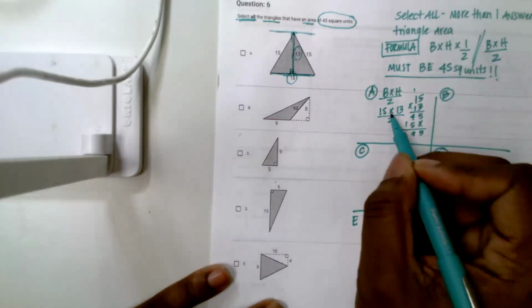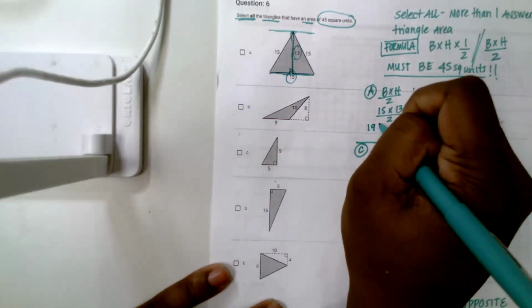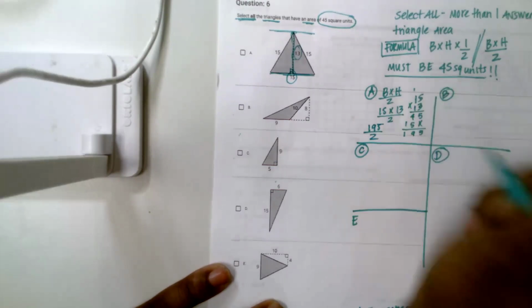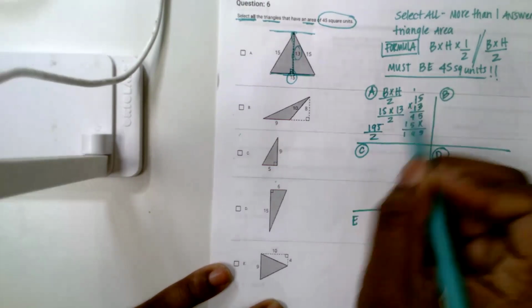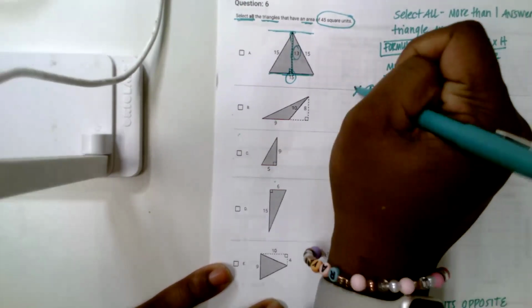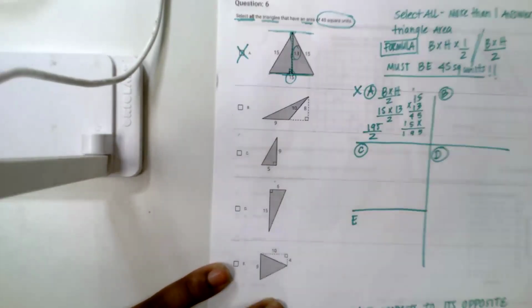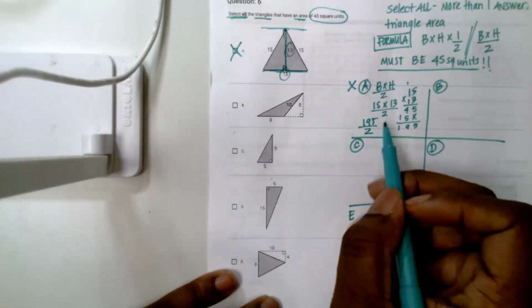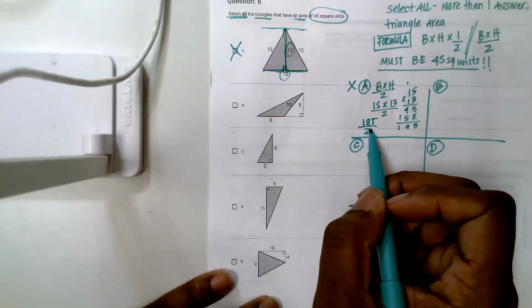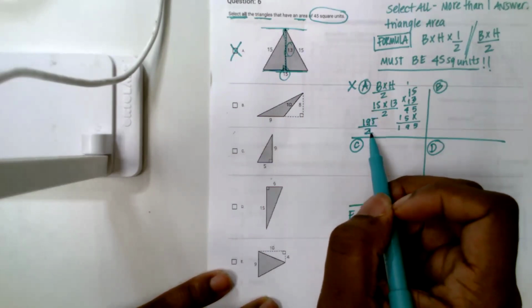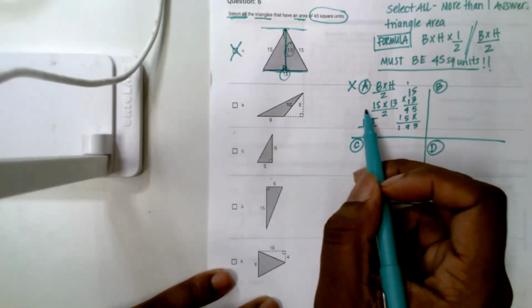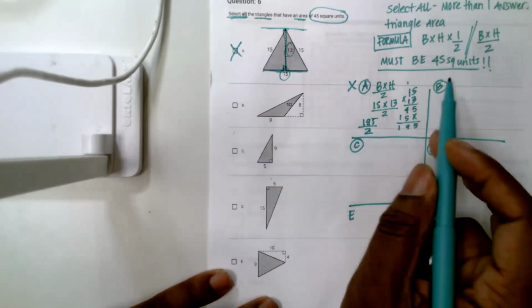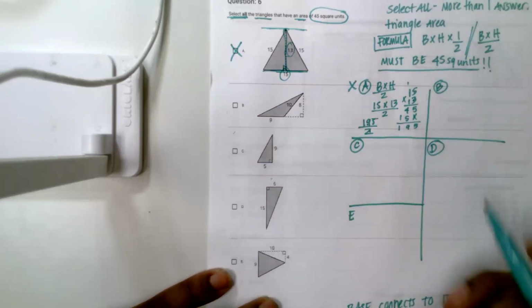Now, if I divide 195 by 2, my answer will be greater than 45. So I know that's incorrect. Logically, 195 divided by 2, automatically 19 divided by 2 is 9. So I know that my answer will be 90 something, but I'm looking for 45. There's no way that's correct.